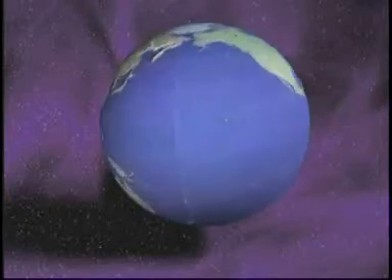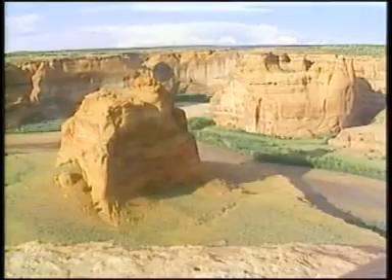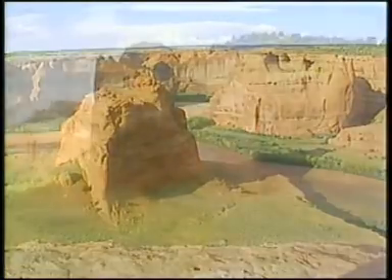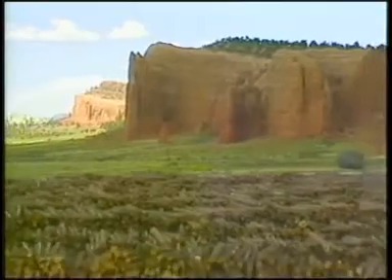Earth rotates on an imaginary axis. The axis is tilted at 23.5 degrees. This means that at certain times of the year, some places on Earth receive more direct, concentrated sunlight than others. The places that receive more sunlight are warmer.